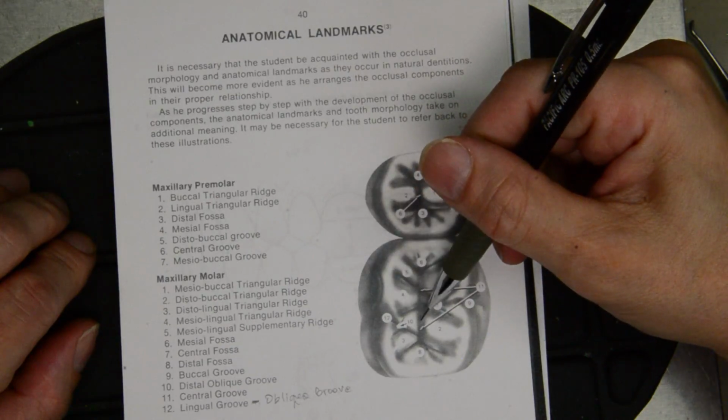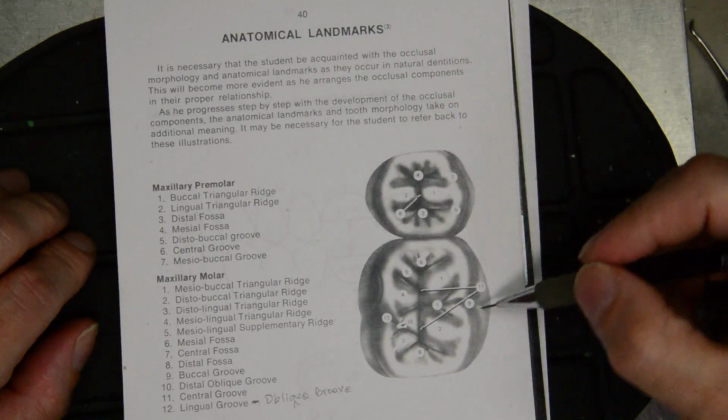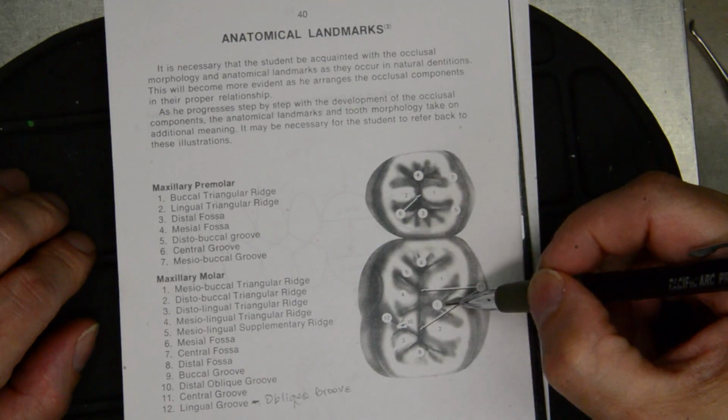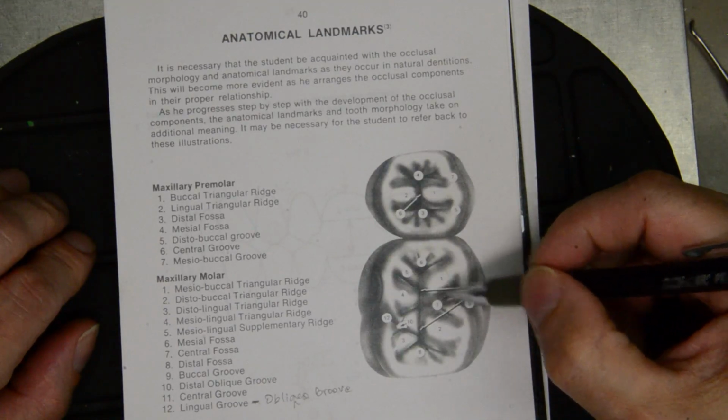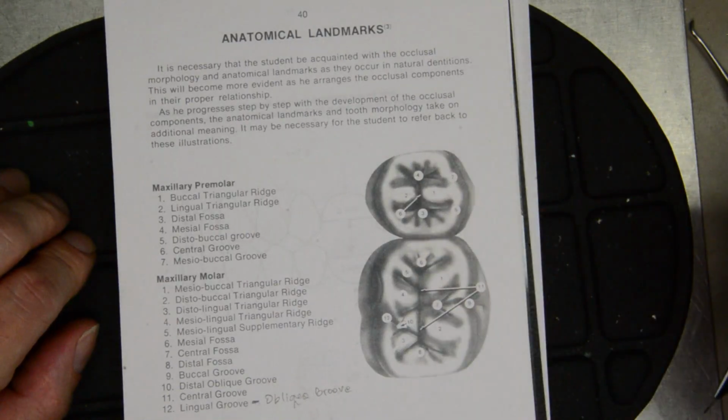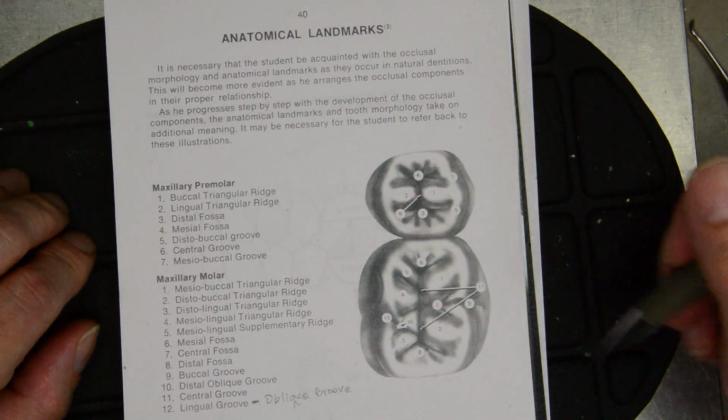Okay. We have the buccal groove right here, and we have some supplementary or secondary grooves right here named after their location. Okay.